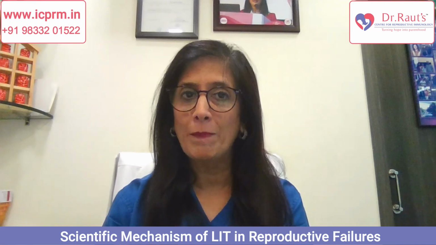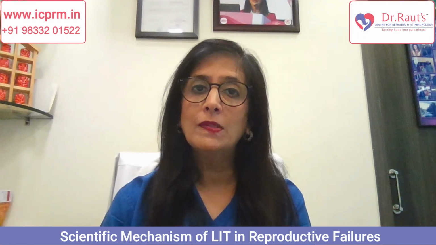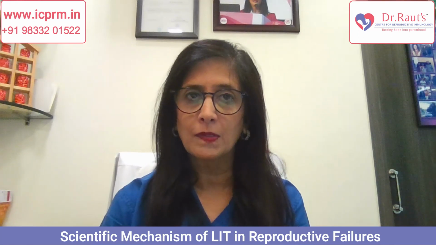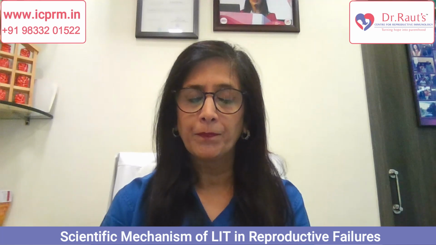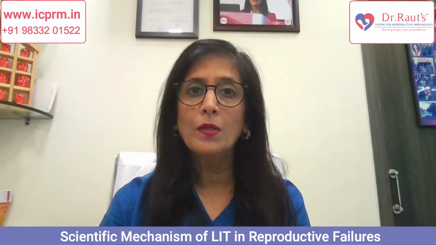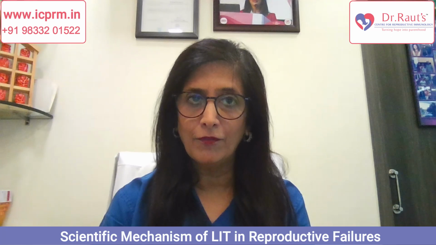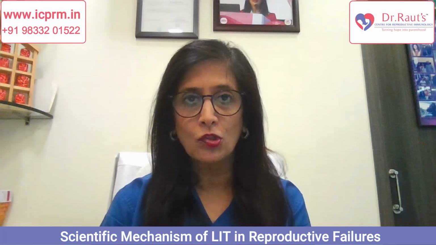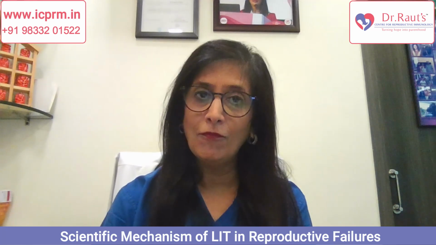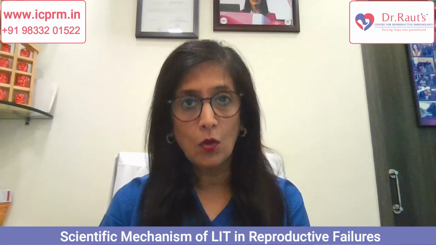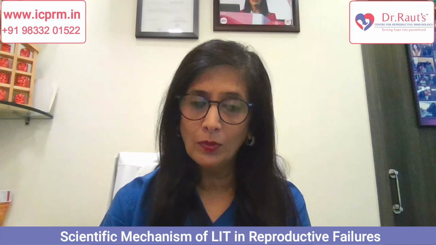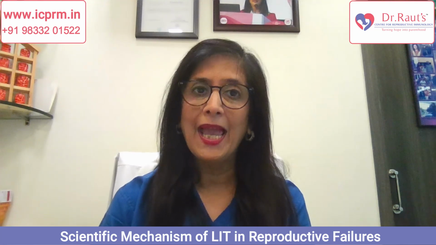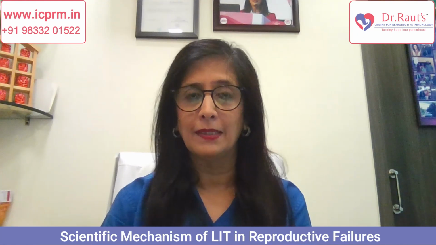The first one is the Th1-Th2 balance. The immune system has two types of responses, inflammatory and anti-inflammatory. The inflammatory response is required for destroying infection and other pathogens, while the anti-inflammatory response is required to protect our own body from immune attack, that is autoimmunity, and the protection of pregnancy.